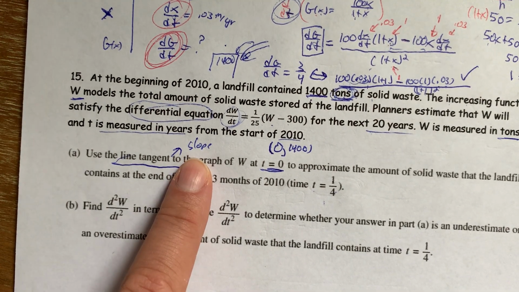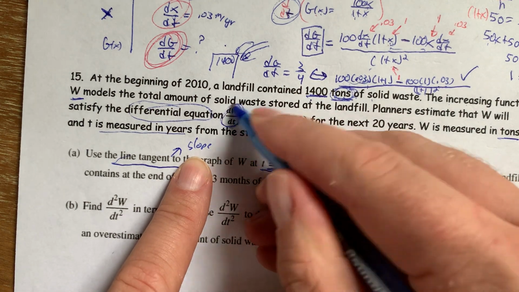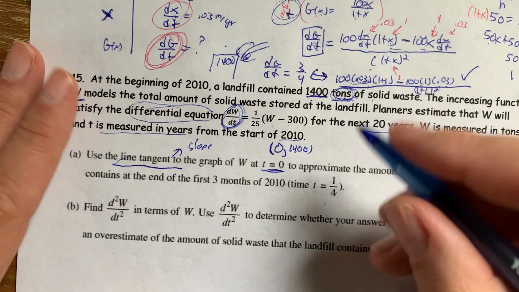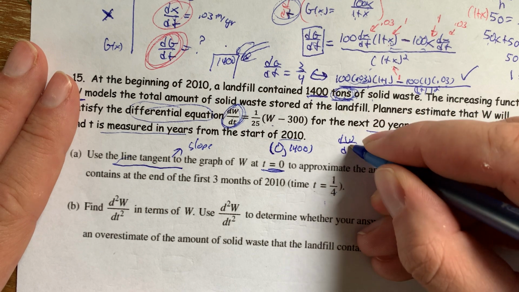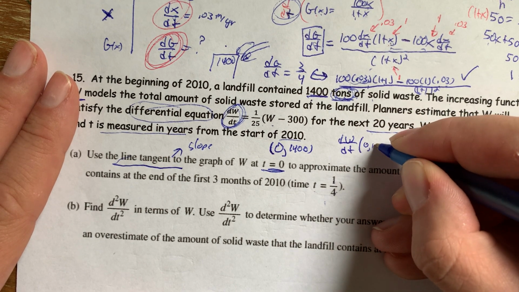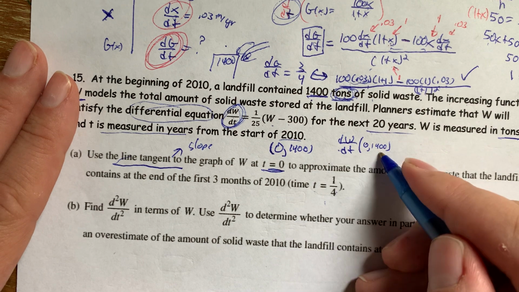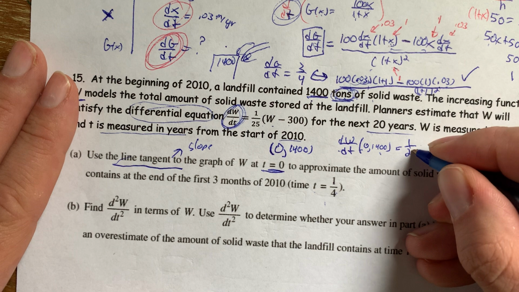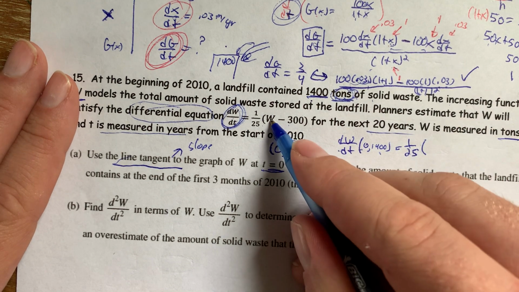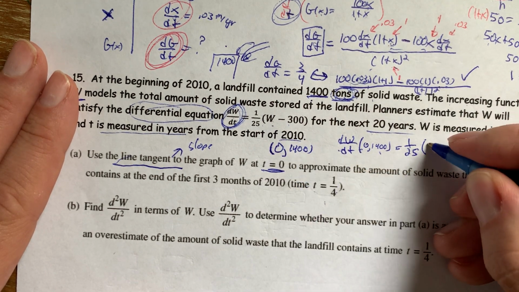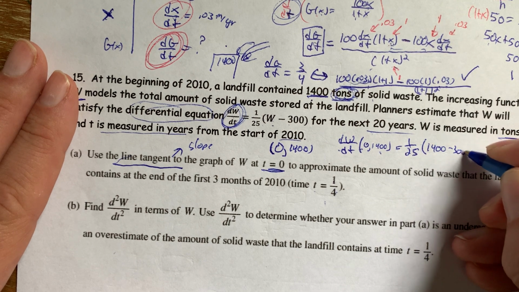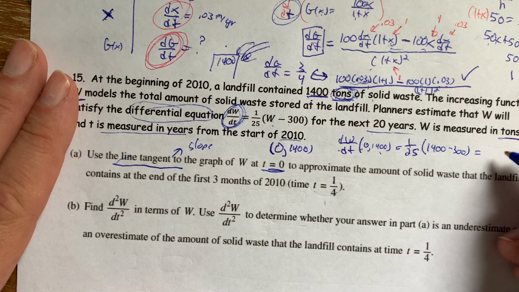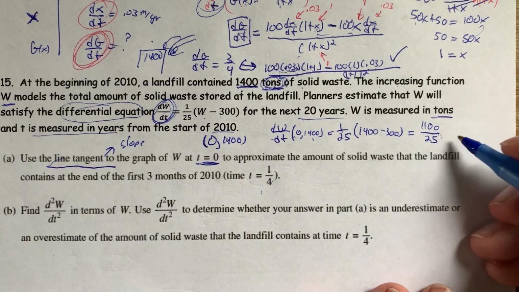The slope we can get from the differential equation. This is the derivative, it tells us the rate of change. So dW/dt at (0, 1,400). The derivative when the time is 0 and the amount of waste is 1,400 is 1/25 times W, how much waste there is at 0, so 1,400 minus 300. And so that's 1,100 over 25. And this is on the no calculator portion of the exam, by the way. This is one of the nastier calculations they had you do.